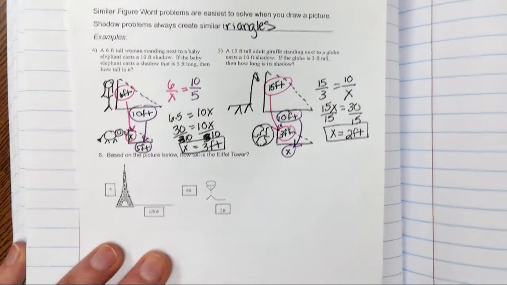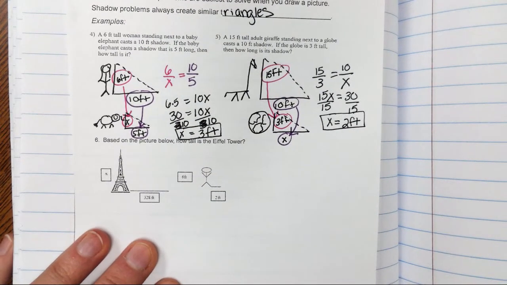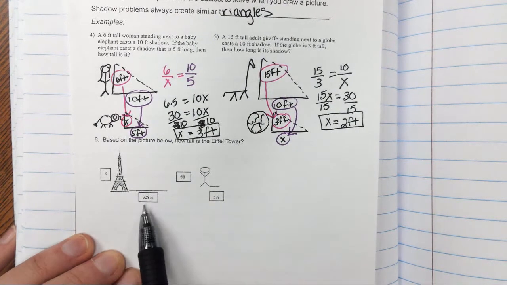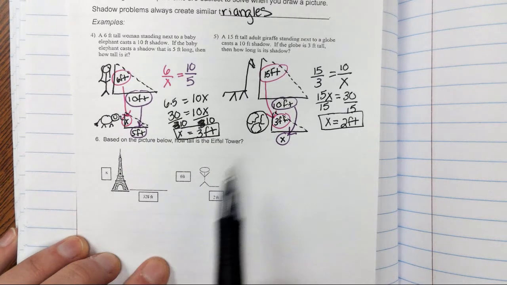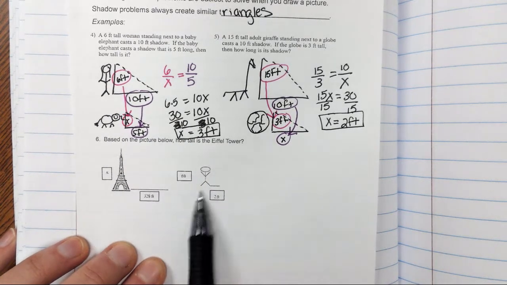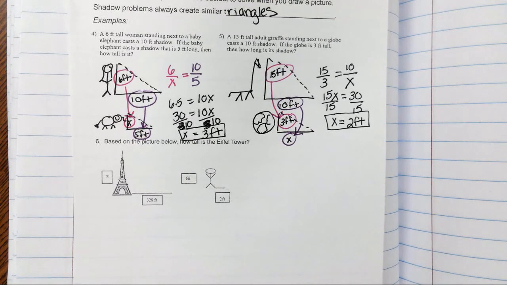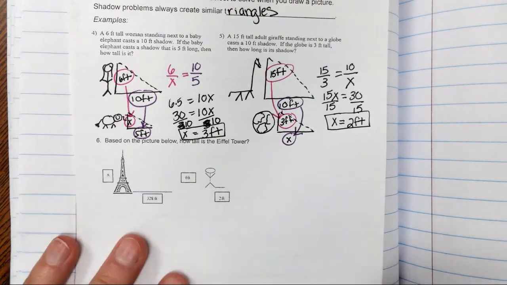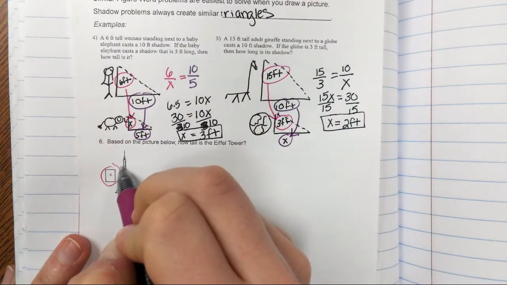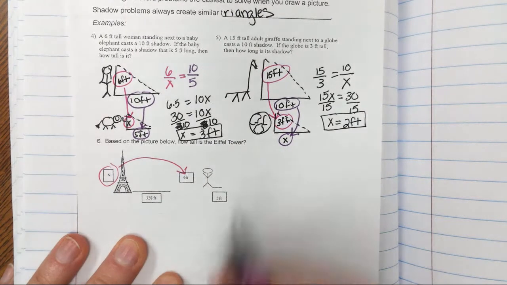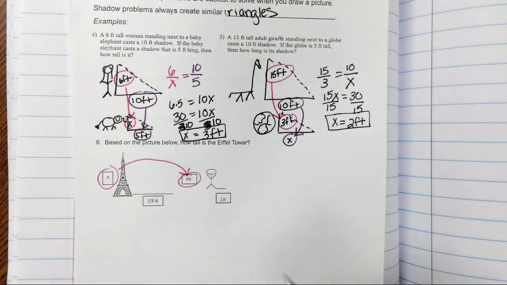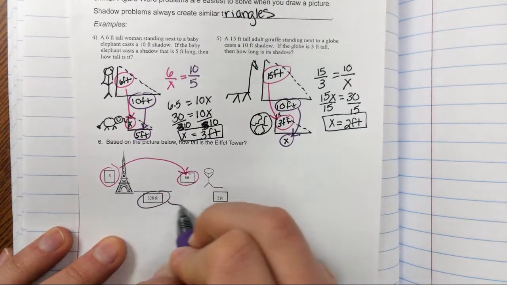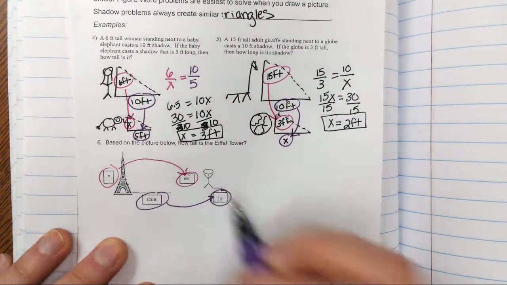Okay, example 6, last example for the day. Based on the picture below, how tall is the Eiffel Tower? So we have an Eiffel Tower which casts a shadow of 328 feet. We don't know how tall it is. We have a person that's 6 feet tall and casts a 2-foot shadow. So we again want to match up our sides. The height of the Eiffel Tower is going to match with the height of the person. And the length of the shadow is going to match up with the other length of the shadow.